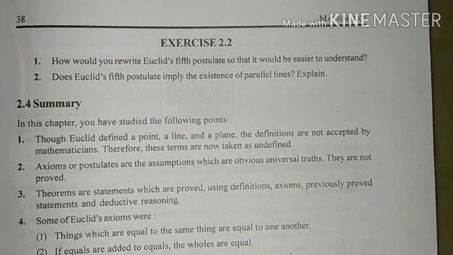Whereas exercise 2.2 is for your homework. Alright, so the first question says, how would you rewrite Euclid's fifth postulate so that it would be easier to understand? Euclid's fifth postulate can be rewritten in various ways. I told you about 4 to 5 ways just now in the video. So it is up to you to write Euclid's fifth postulate the way you interpreted it. Write your own statement for the fifth postulate. That is the first question.